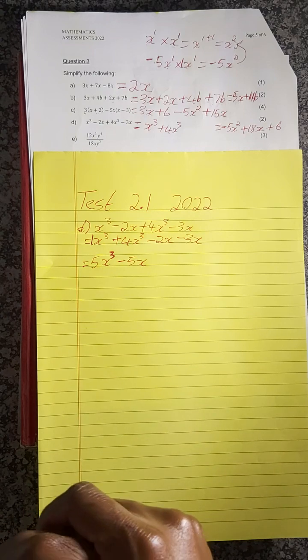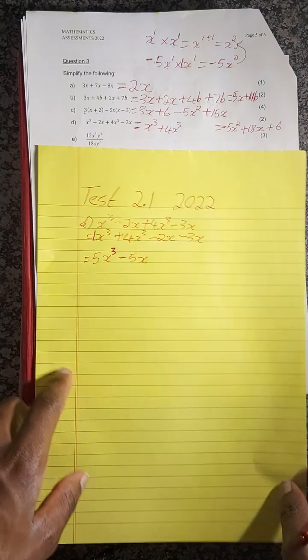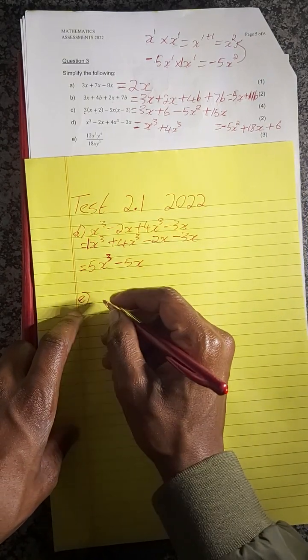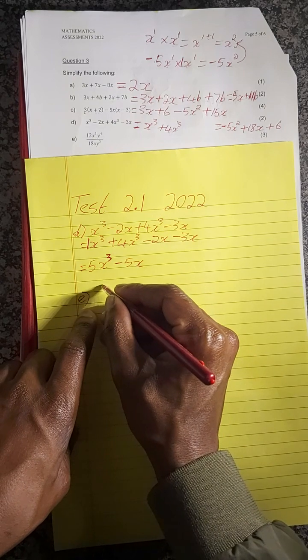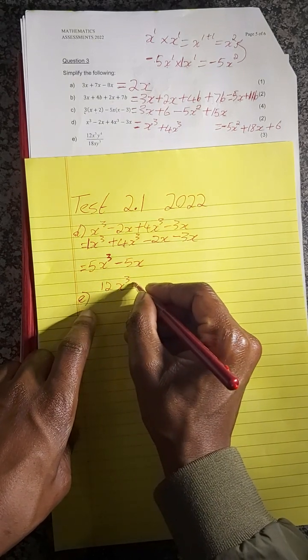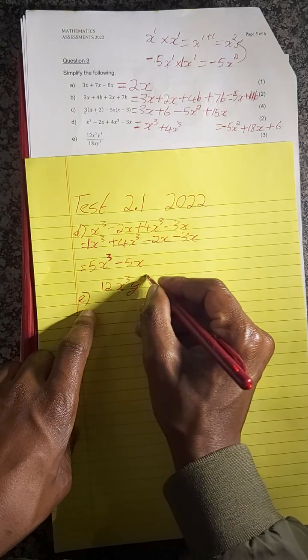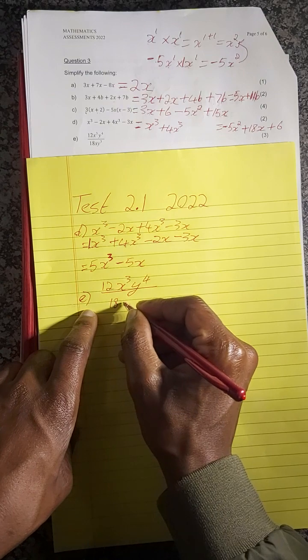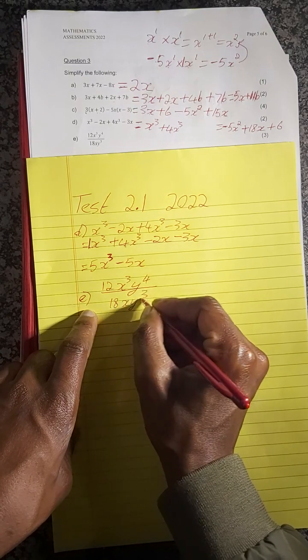Now let's move on to E. So E requires us to know our exponents. We have 12x cubed y to the power 4 divided by 18xy cubed.